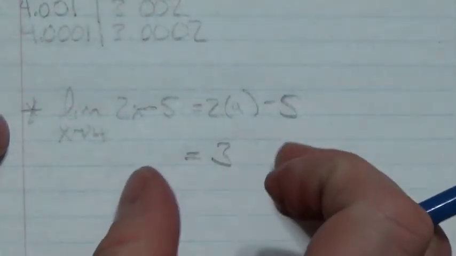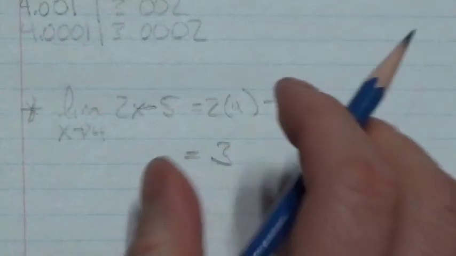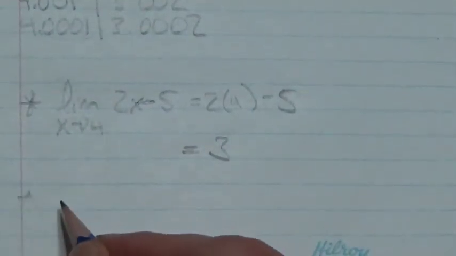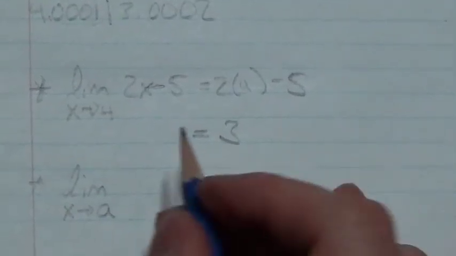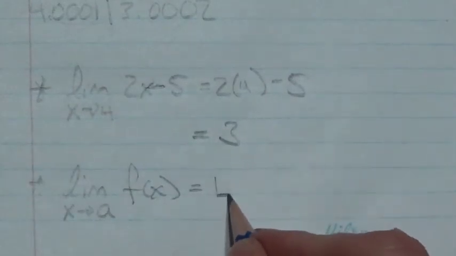There is something significant about that. There's something about this function, the way it sits here, and there's a property it's got that allows us to do that. So just notice that what happened here is I took the limit as x approached a for some function f of x, and I got my limit, and that's fine.